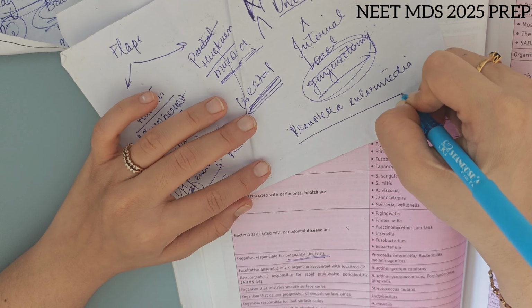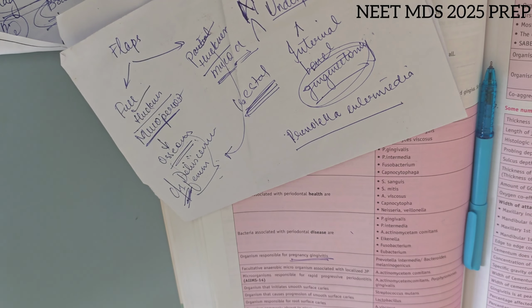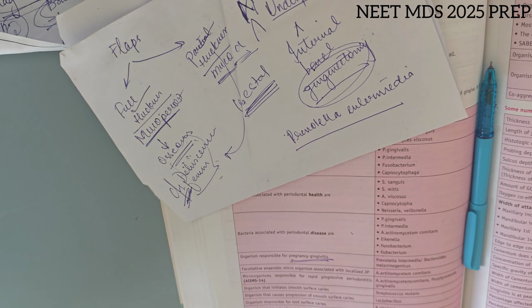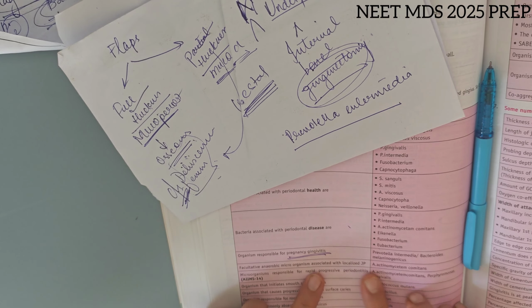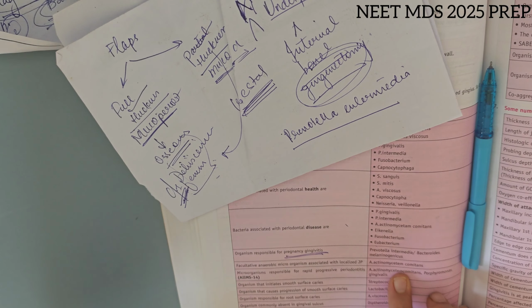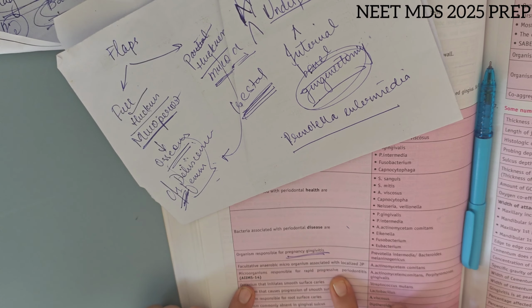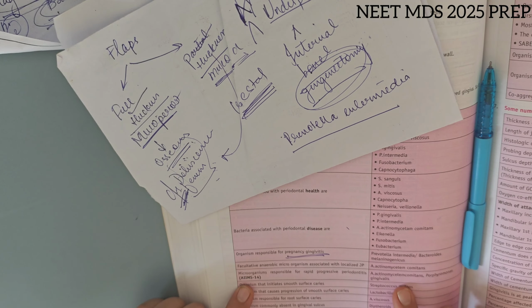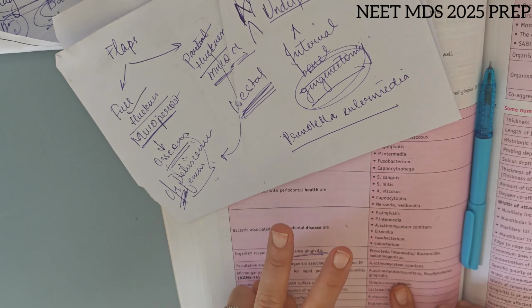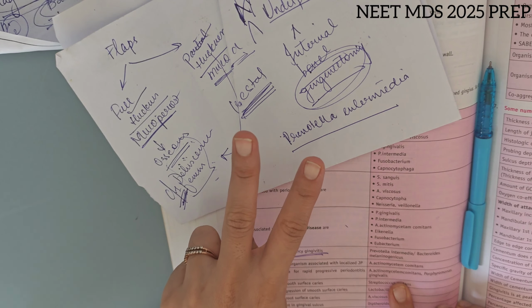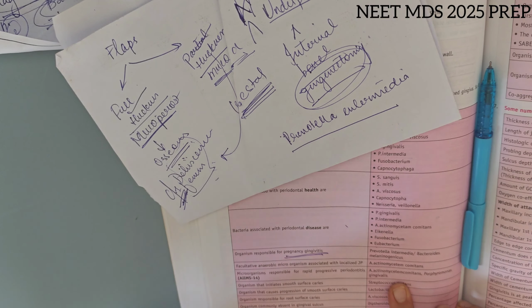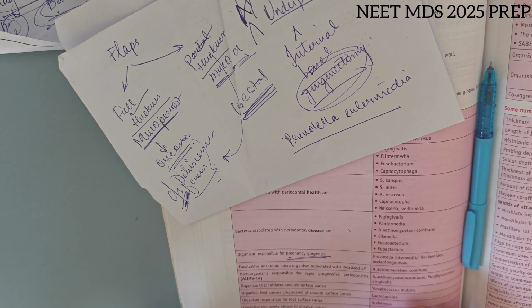Prevotella intermedia, also known as Bacteroides melaninogenicus. Facultative anaerobic microorganisms associated with localized juvenile periodontitis is Actinobacillus actinomycetemcomitans. We all know that the microorganisms responsible for rapidly progressive periodontitis are Actinobacillus actinomycetemcomitans, Porphyromonas gingivalis. Okay, Porphyromonas gingivalis and Actinobacillus actinomycetemcomitans are associated with rapidly progressive periodontitis.